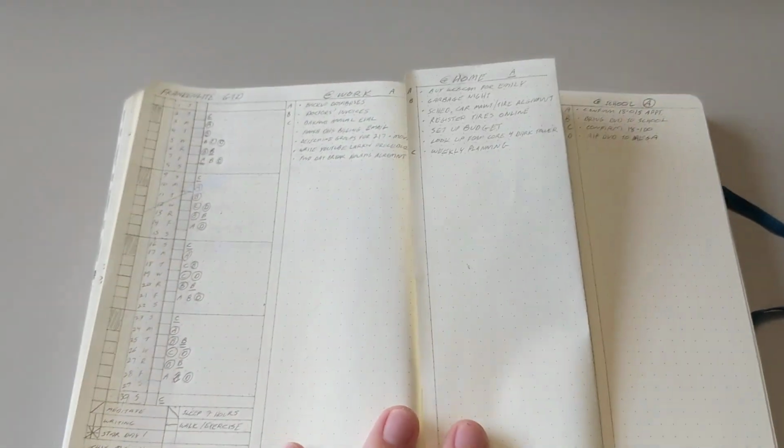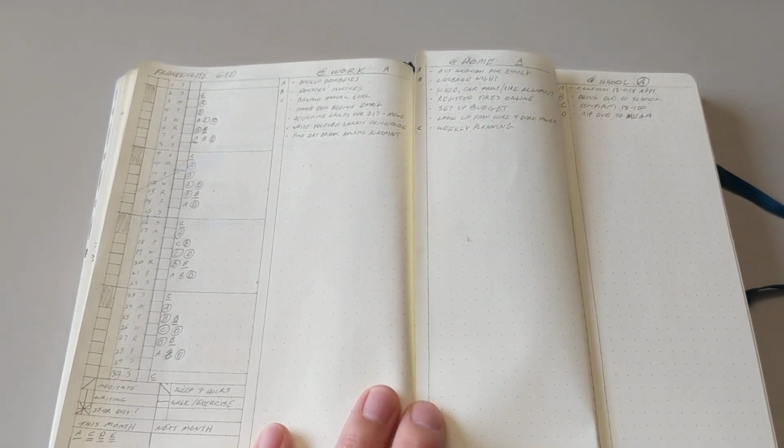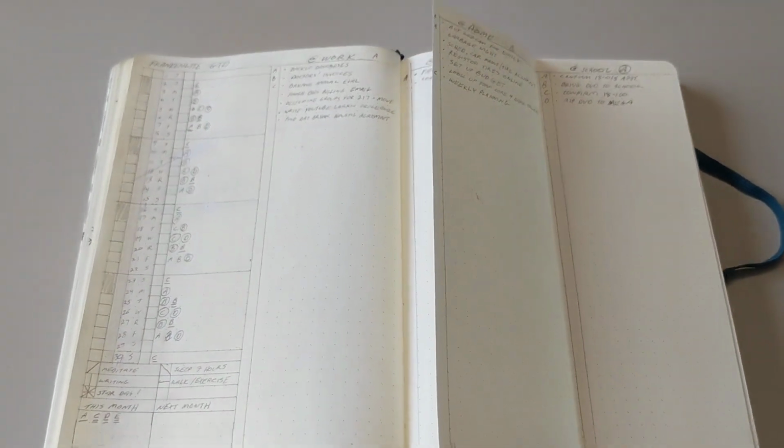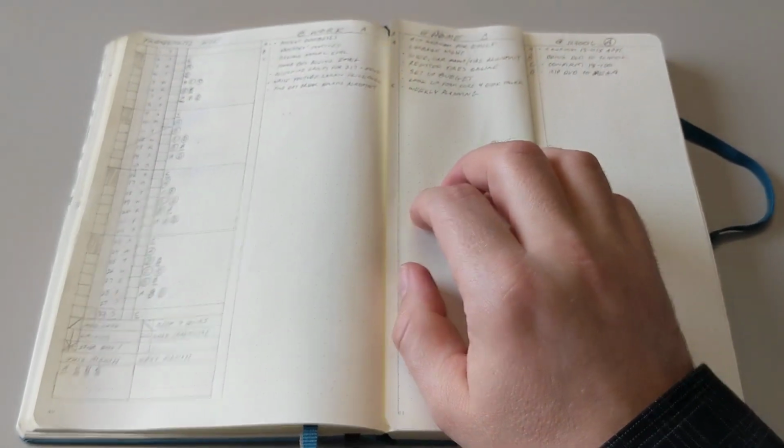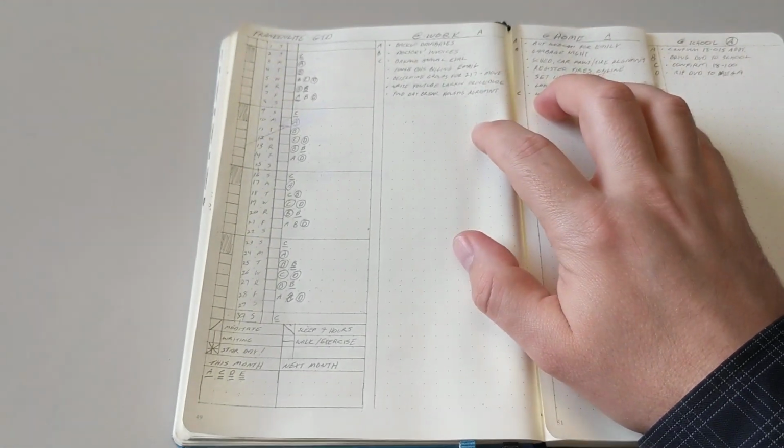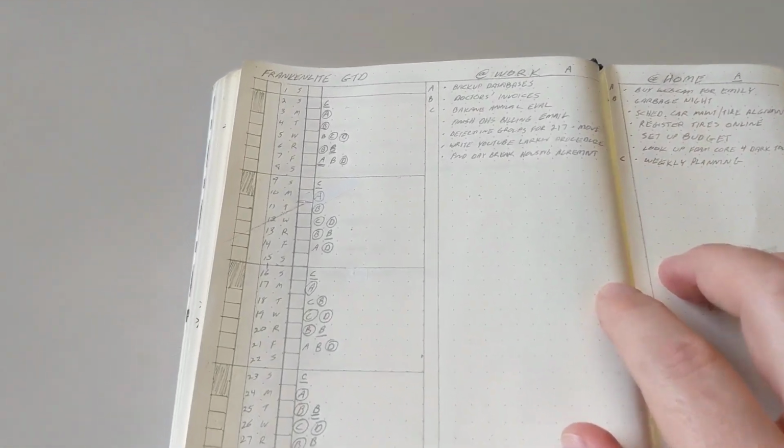So let me introduce you to, for the first time ever, Frankenlite GTD. This is with the Frankenlog 1.5 model, I guess, or whatever.